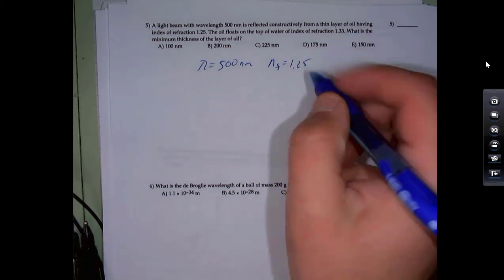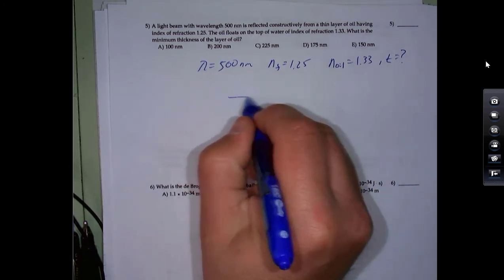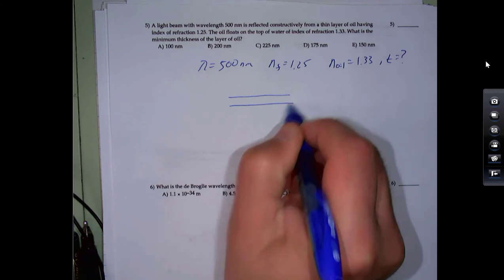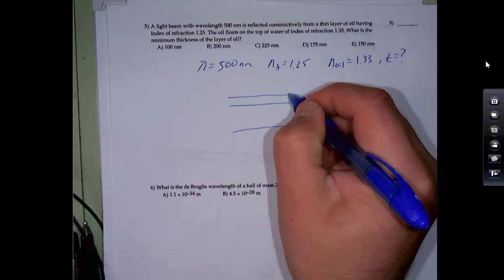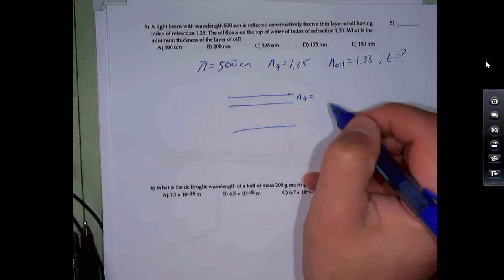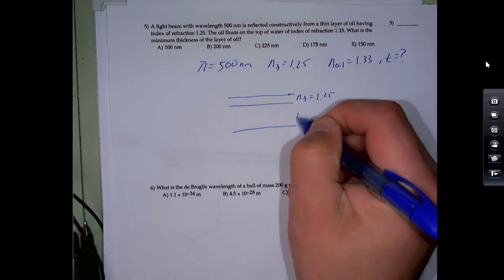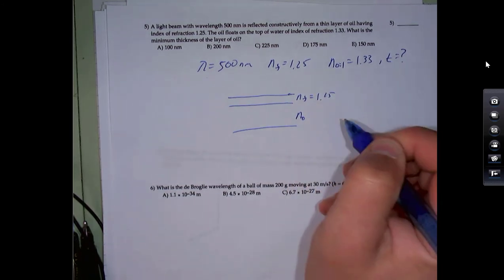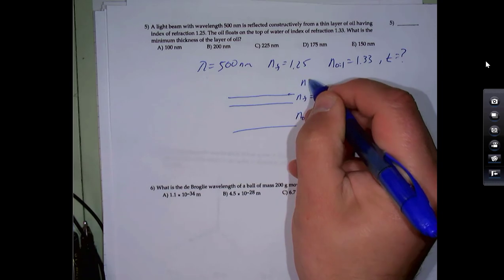Okay, let me draw it. I'll put this as oil, 1.33, minimum thickness. Now the thickness of the film is T. Okay, so this is the idea. Here's the film. It's physically always in the middle. This is 1.25. This is oil, I'll just put n oil. 1.33. I'm just assuming this is air up here.